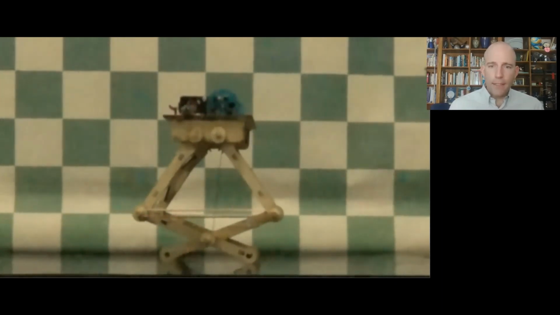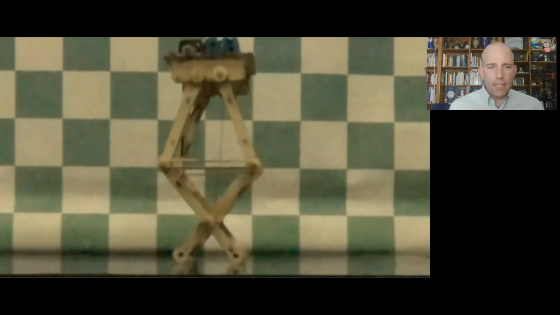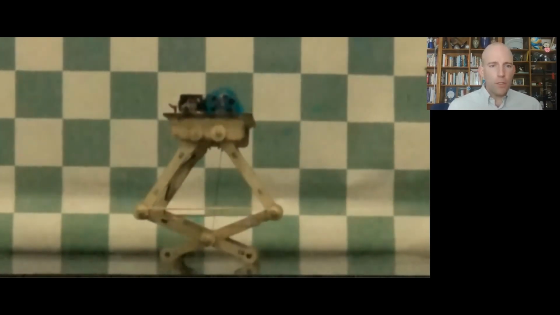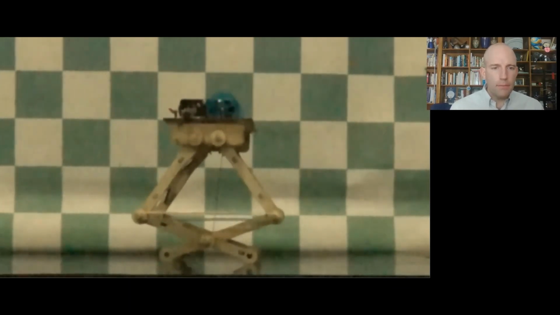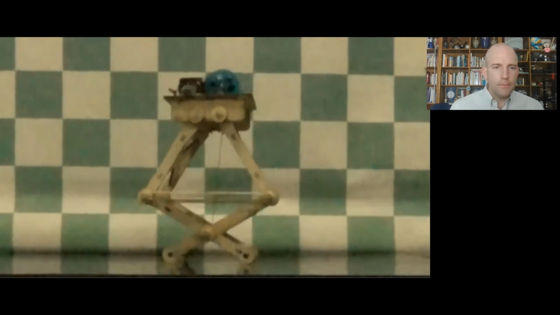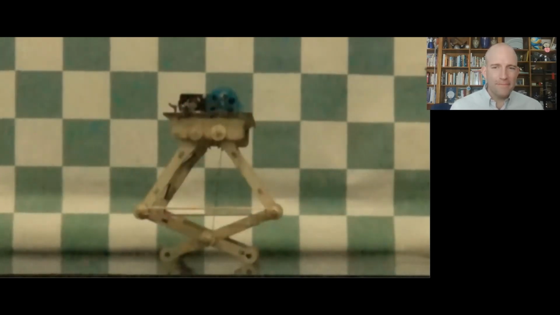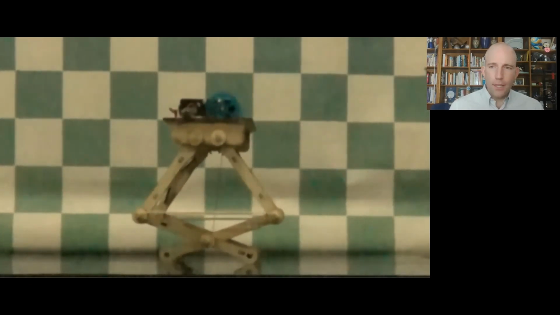All right, here's our next robot. And in this case, I'd like you to focus on the feet, especially during the jump. Let's watch that one more time. Think about these feet. Got it?